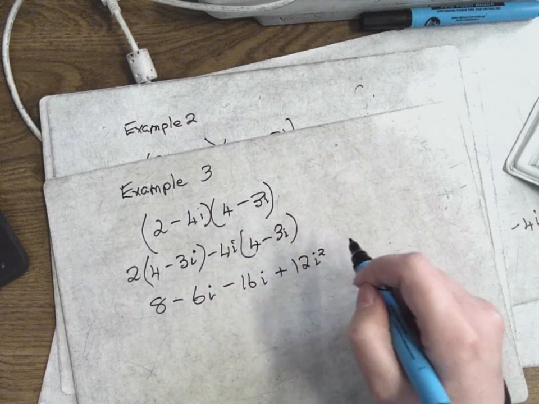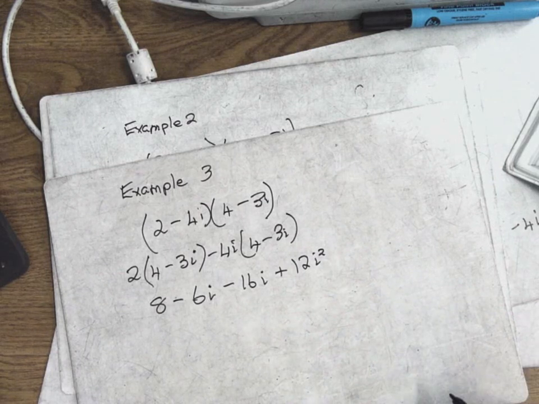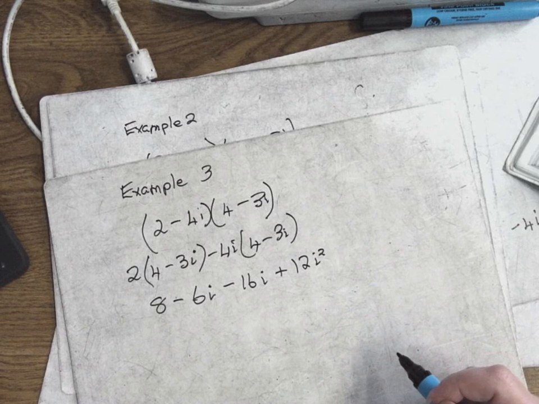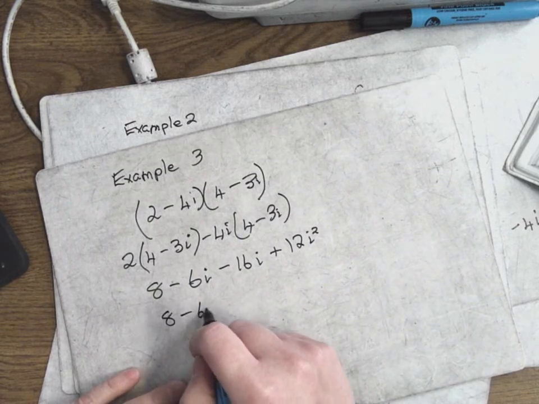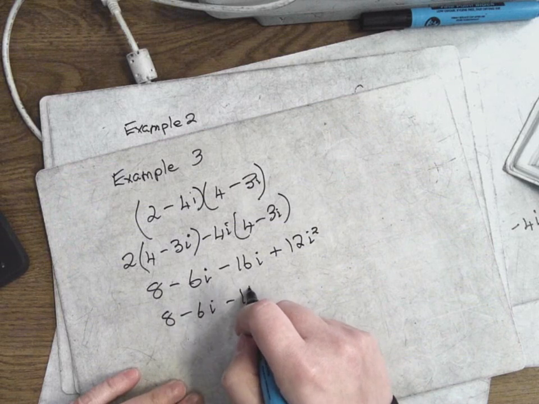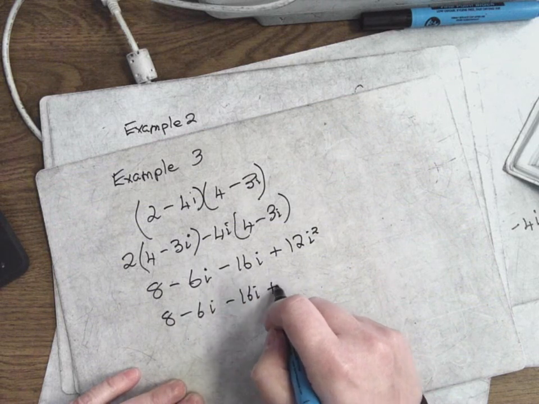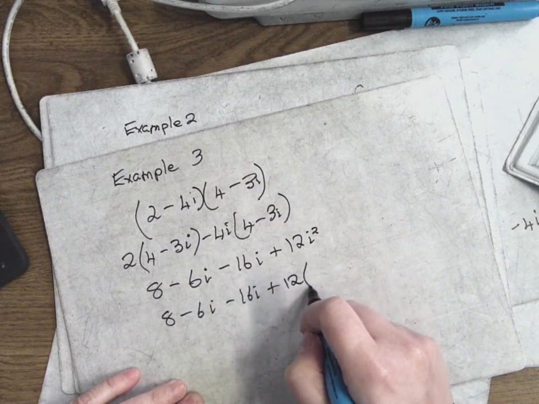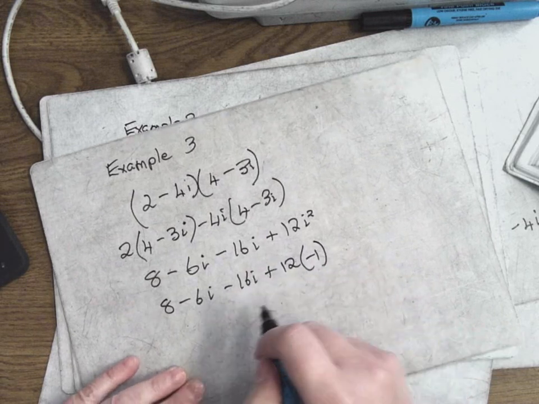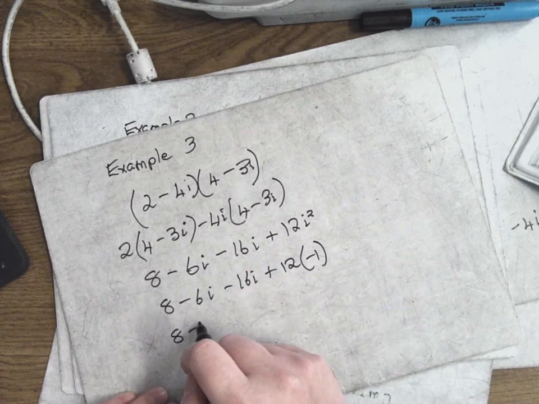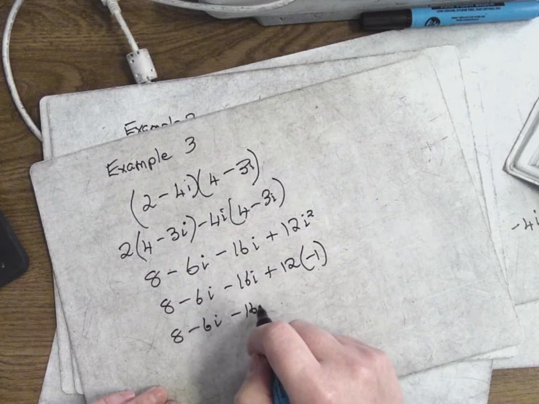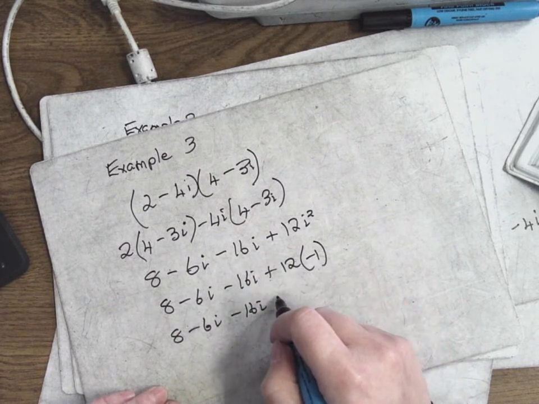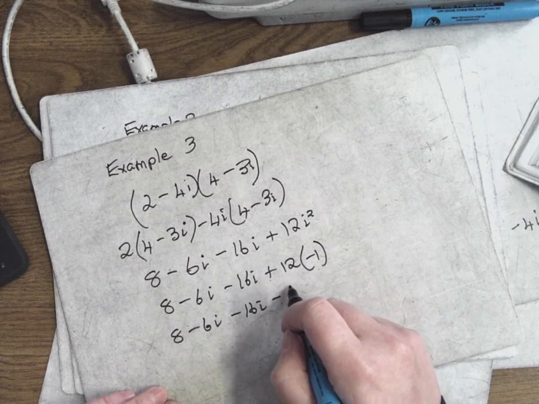So I did everything separate there. I did the signs, then I did the numbers, then I did the letters. The minute you see an I squared, replace it with minus 1. So we've 8 minus 6i minus 16i plus 12 times minus 1. A plus by a minus is a minus, 12 by 1 is 12.